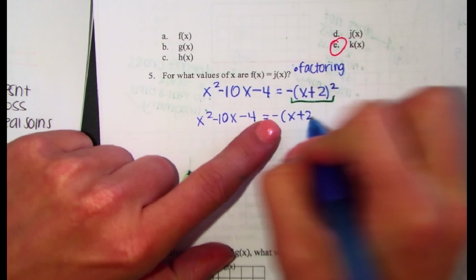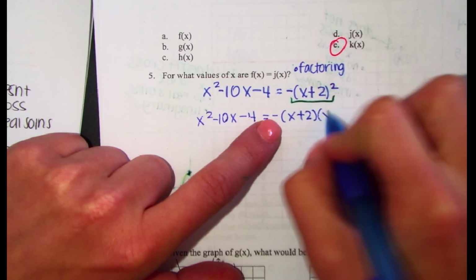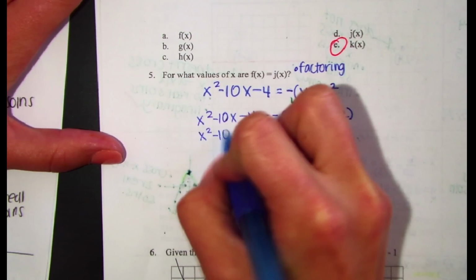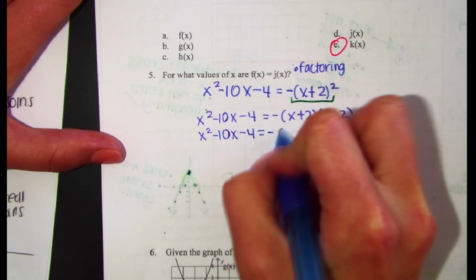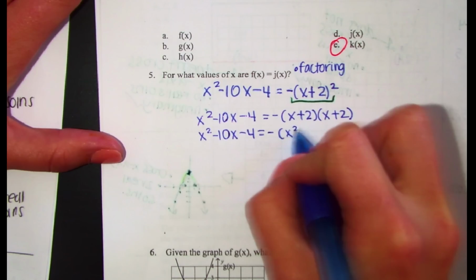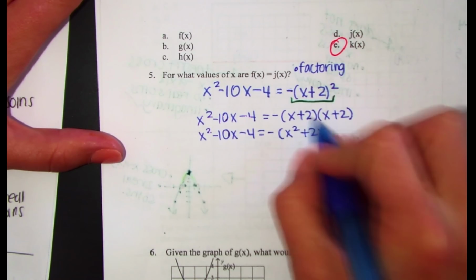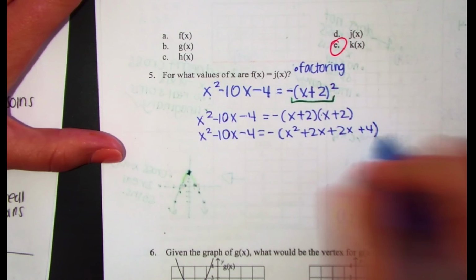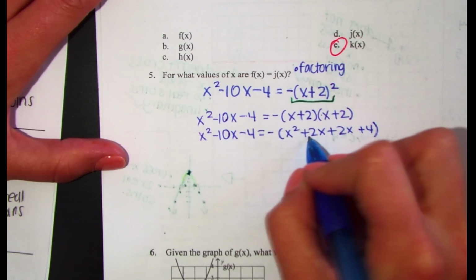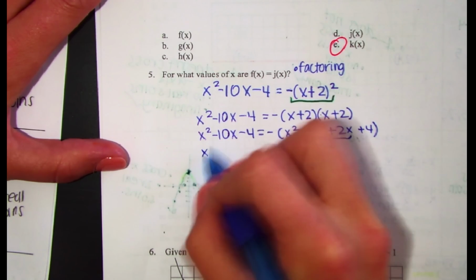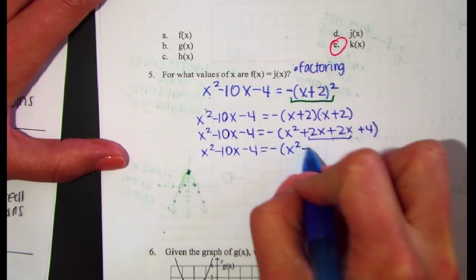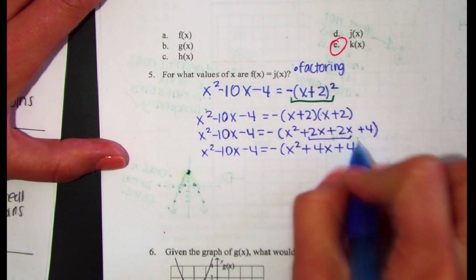Make sure you keep that negative out in front. We're going to take care of that after we're done squaring. So from here, I'm going to copy this down. X times x is x squared. X times 2 is 2x. 2x times 2 is 2x, and 2 times 2 is 4. Then I'm going to combine like terms. And I get x squared plus 4x plus 4 now in my parentheses.